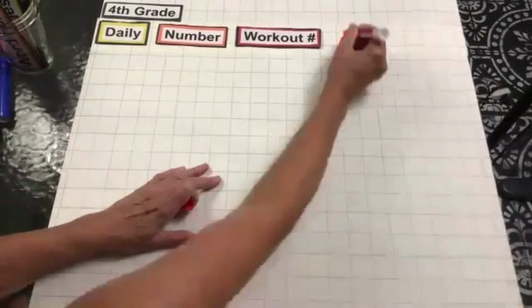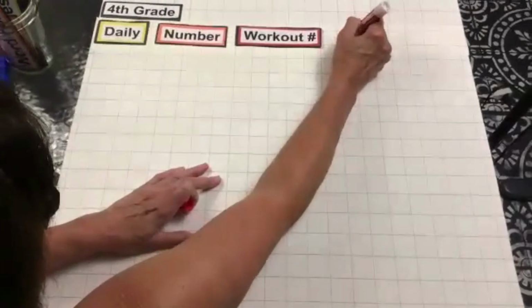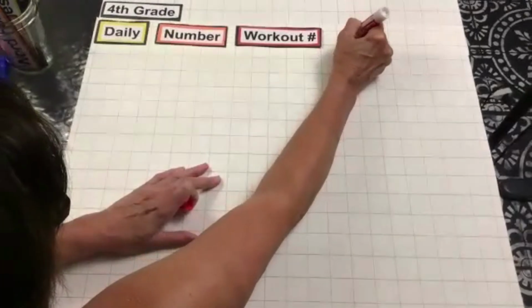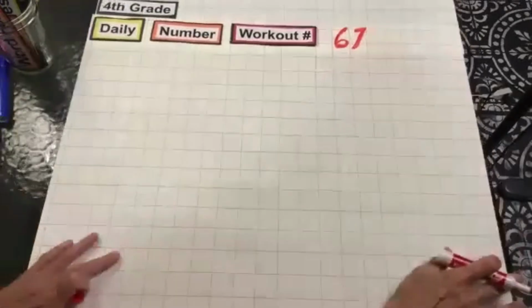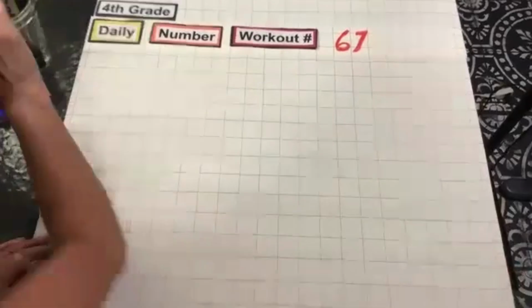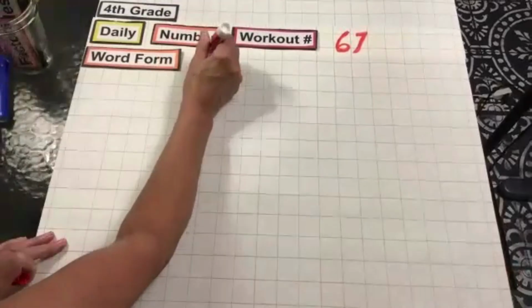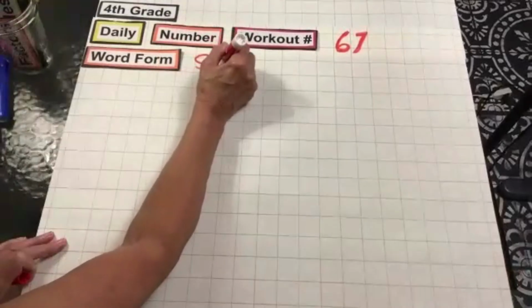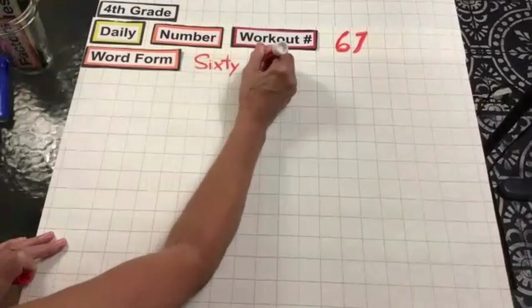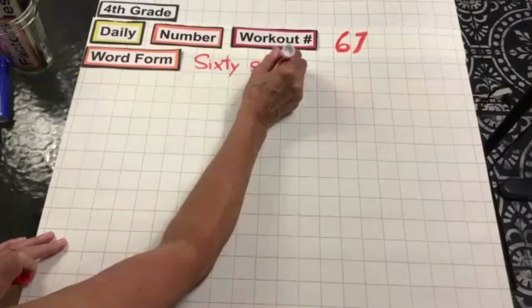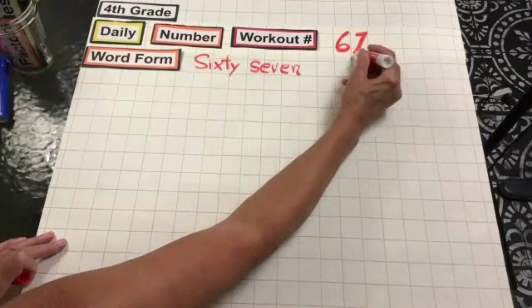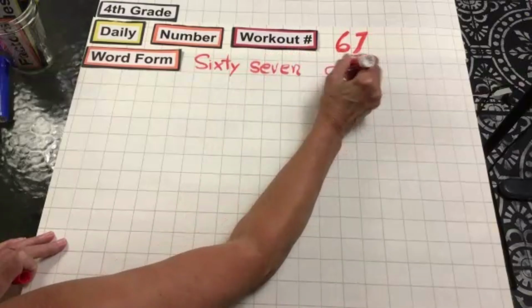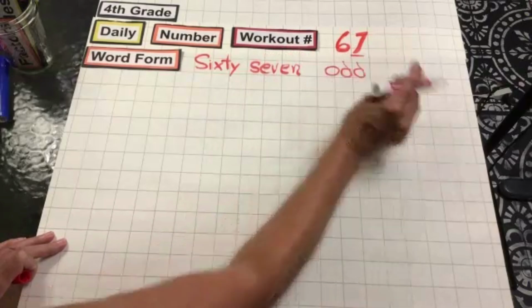Today is the number 67 and hopefully you have all your work done and your paper is looking good. You're just ready to check off all the good stuff that you did. So let's go with our word form. 67. And because 7 is in the ones place, it is an odd number.